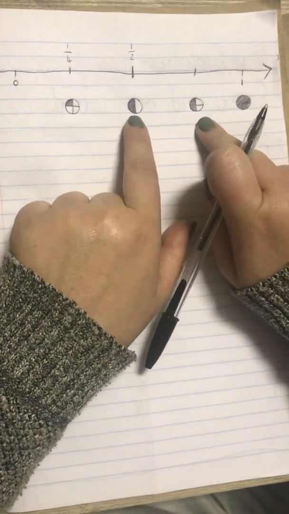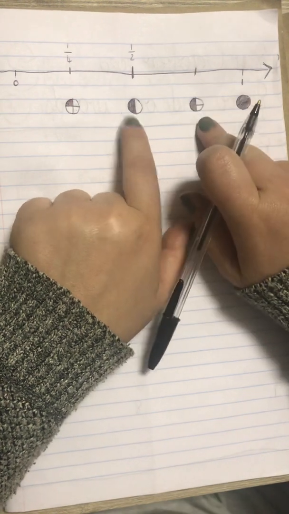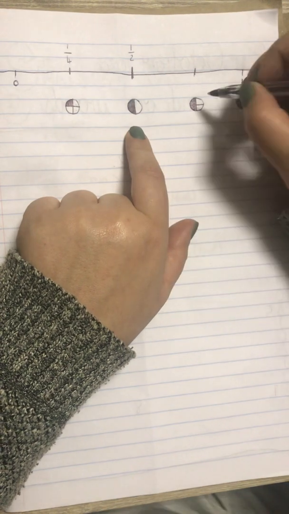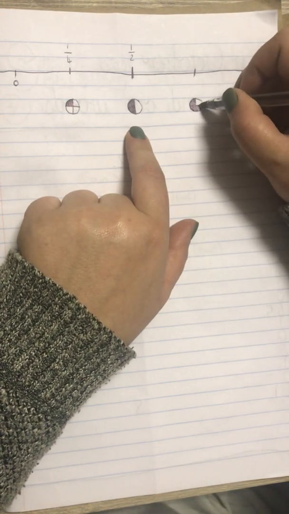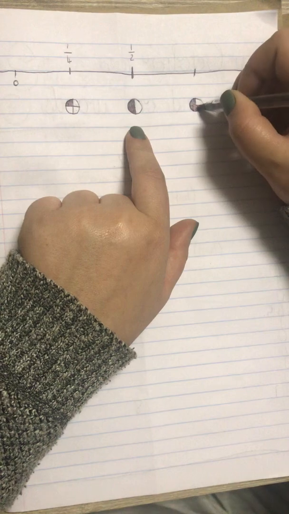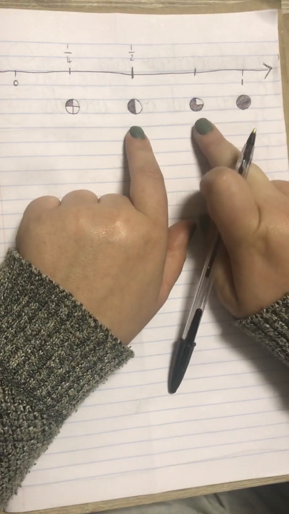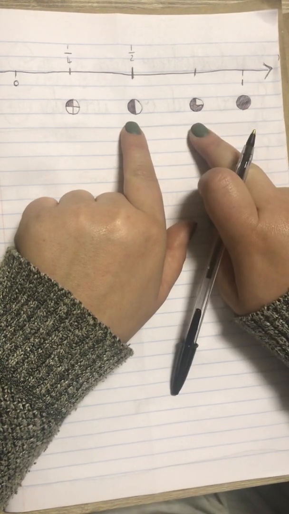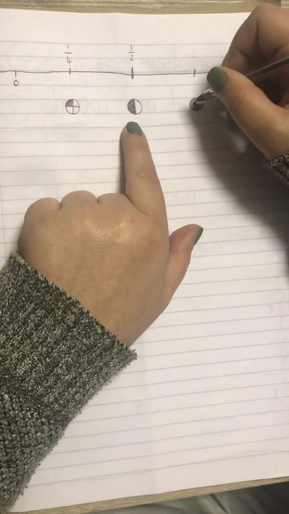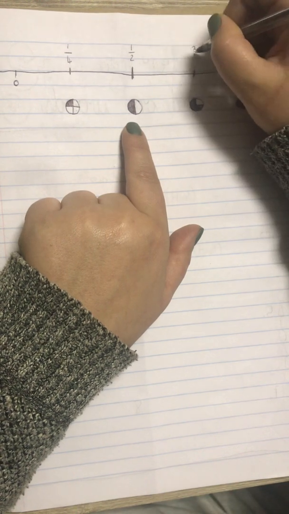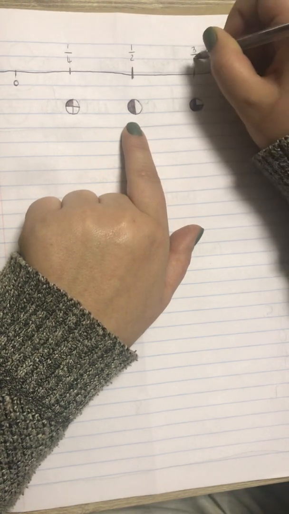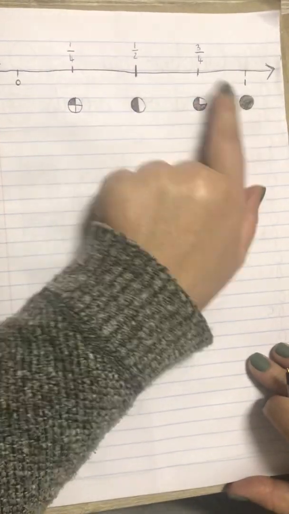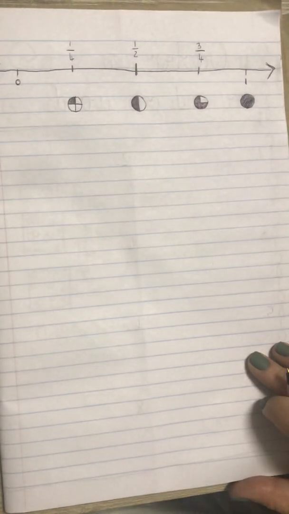Is this bigger than a half? No, it's exactly the same. We need a fraction that is bigger than a half, but not an entire whole yet. So we color another part. And now we have a shaded area that's bigger than a half, but smaller than a whole, and that is 1, 2, 3 blocks that we colored of 1, 2, 3, 4. So between a half and 1 is 3/4. Okay.